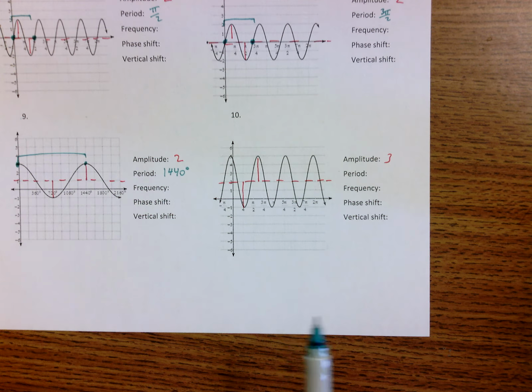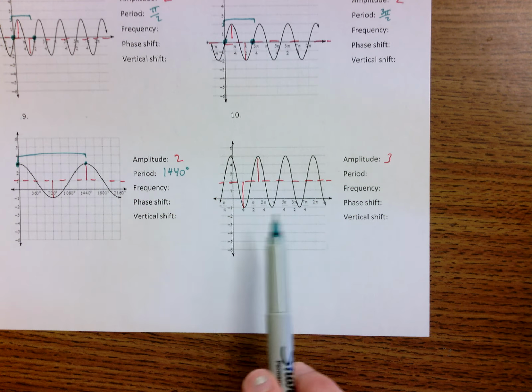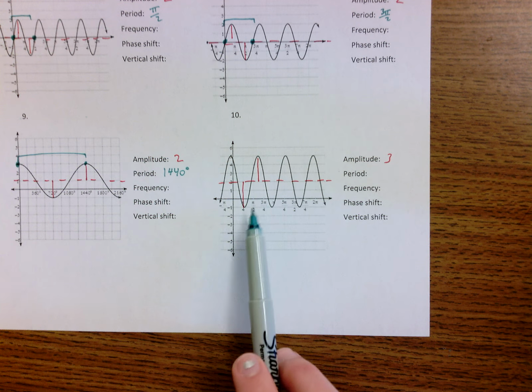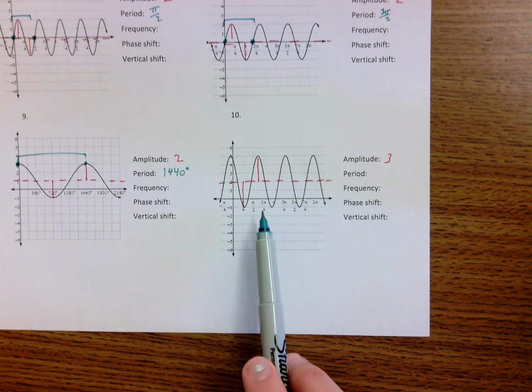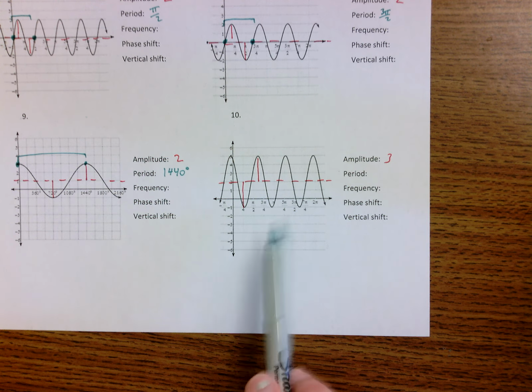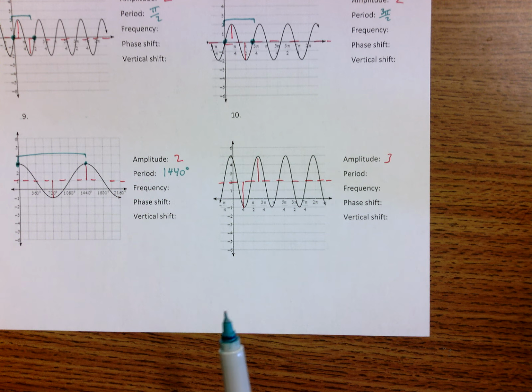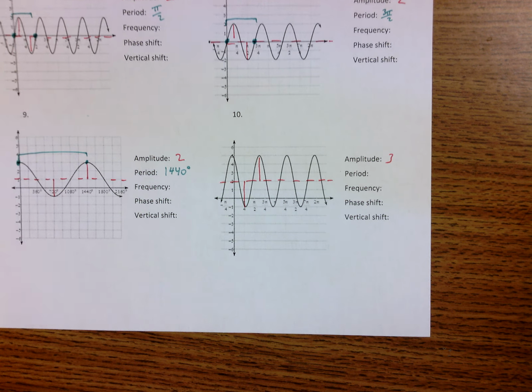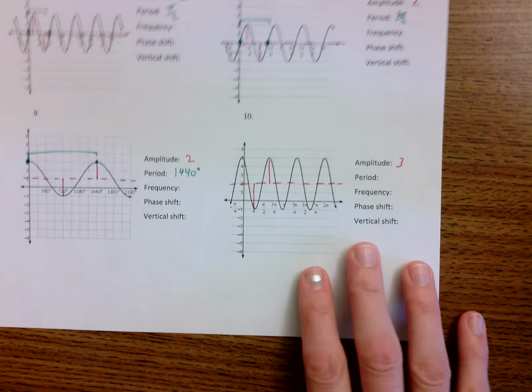I'm actually just going to skip this because the point of this is not to see if you can carefully measure the distance between these little things and estimate it. The point of this is just to see if you can tell me what the period is and find that from a graph. Okay, so don't stress about that one. All right, so that is our period. That is thing number 2.